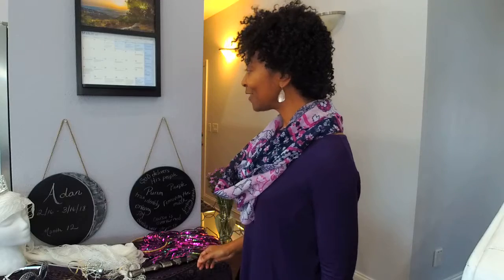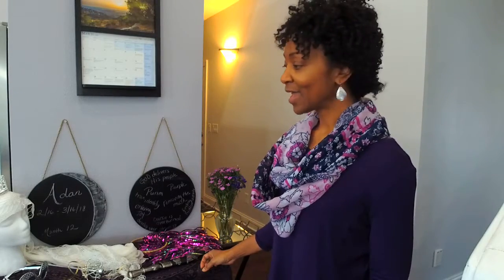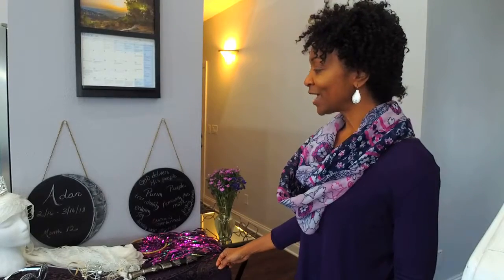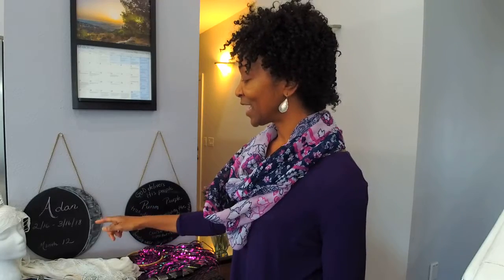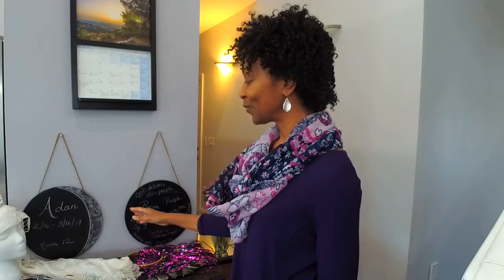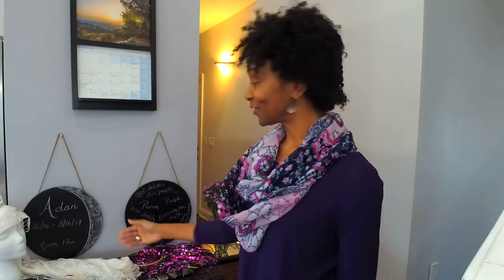Now, for instance, we're now in the month of Adar, and the month of Adar hosts a biblical holiday, and that holiday is Purim. And so what I have on this wall, in addition to my calendar, is two other little chalkboards. One I use to keep record of what the month is. I can also put the dates of when the month starts and when it ends. And I also remind myself that this is month number 12, okay?